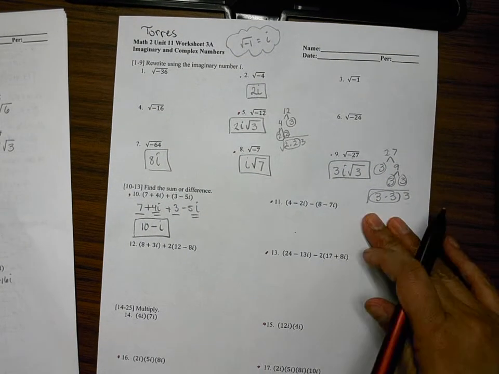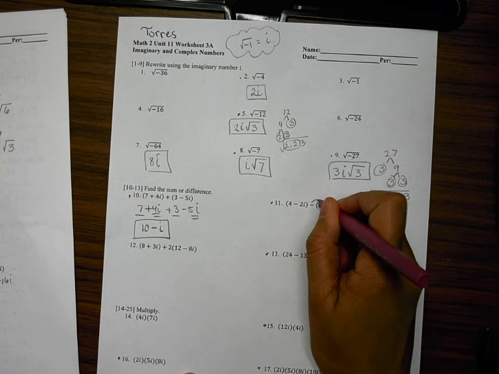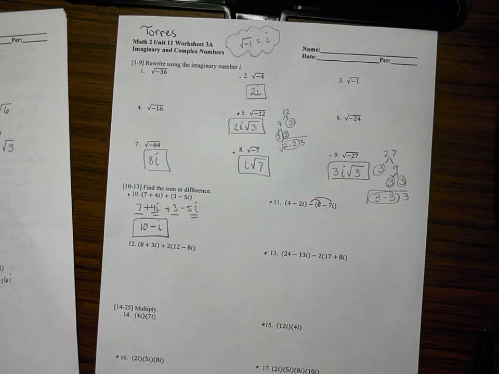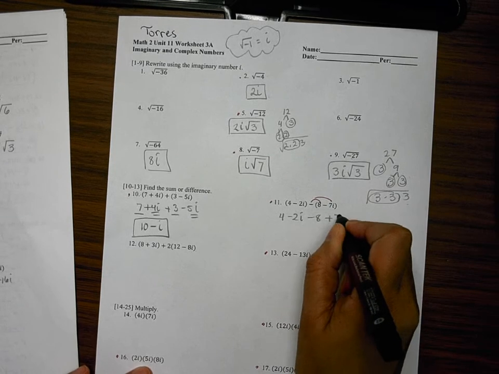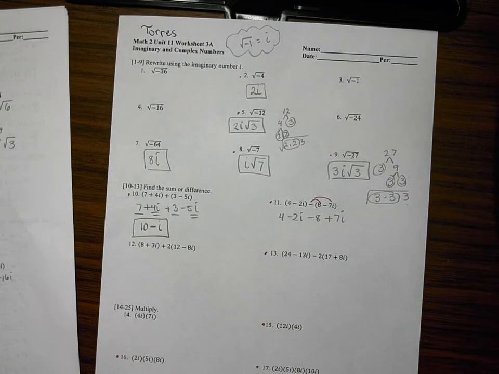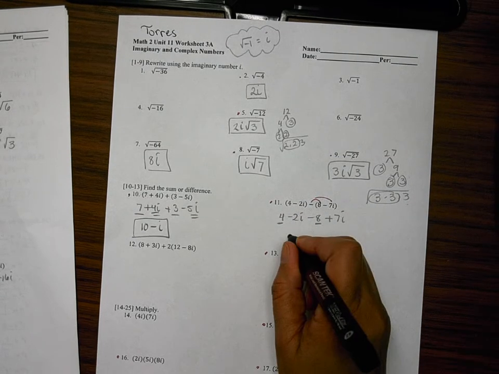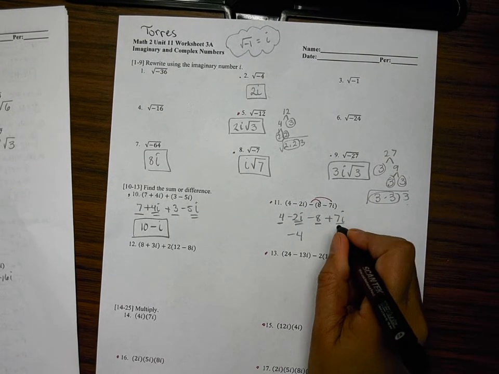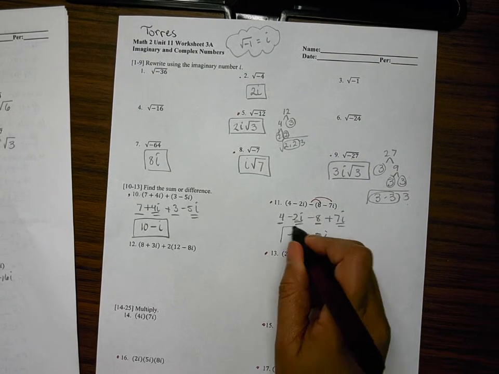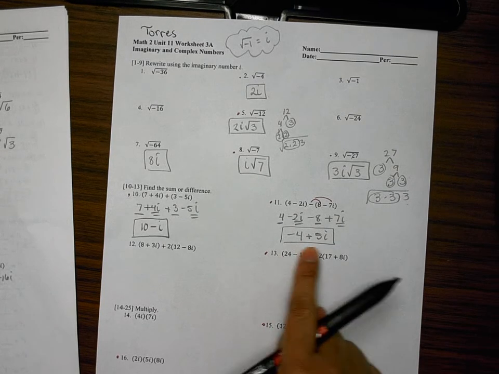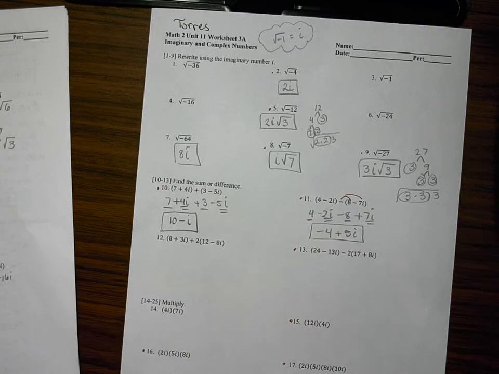Okay, number 11. Same thing, it is not a double distribution, but this one does have a negative to distribute. So I'm going to distribute the negative and then drop the parentheses. 4 minus 2i minus 8 plus 7i. Plus 7i because I distributed the negative. Like terms. 4 and -8 is -4. -2i and positive 7i is positive 5i, and that's it. These are not like terms, by the way. It's a complex number. -4 plus 5i, that's it, you're done.